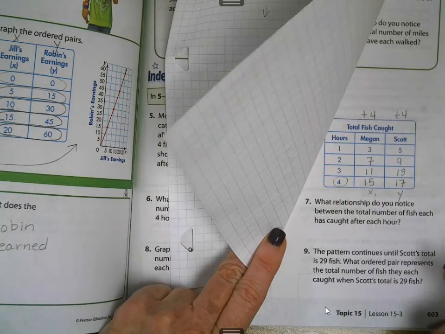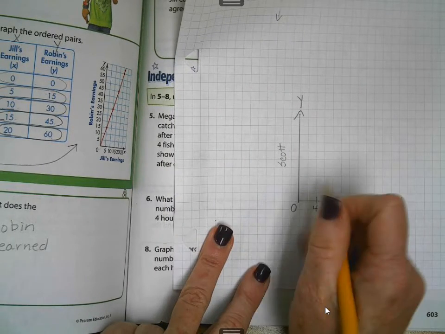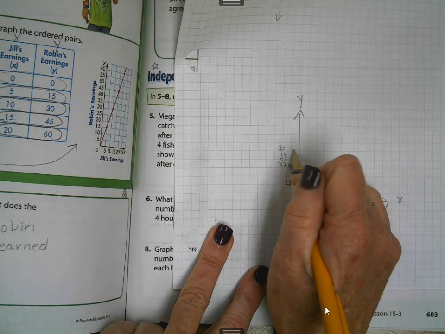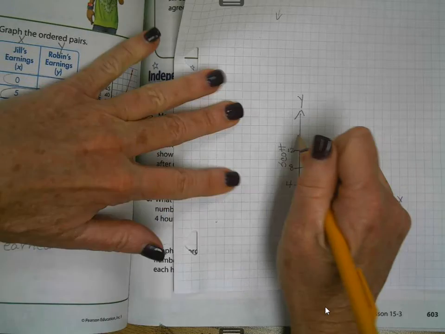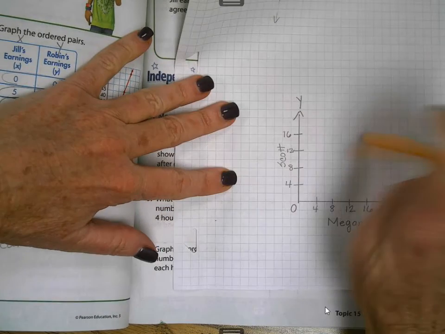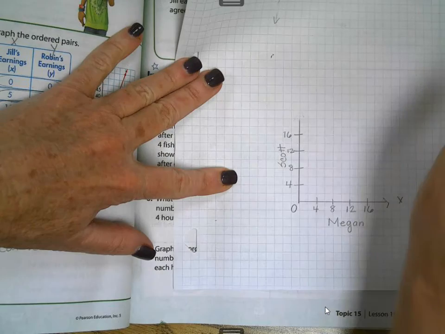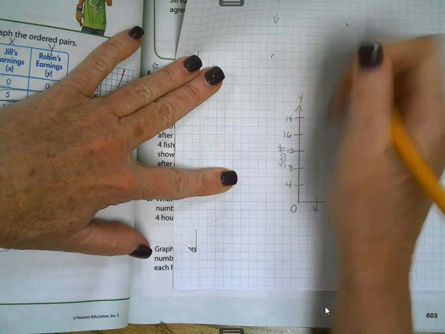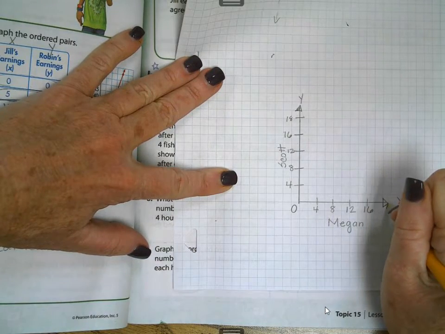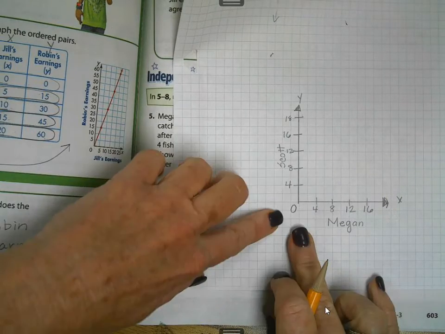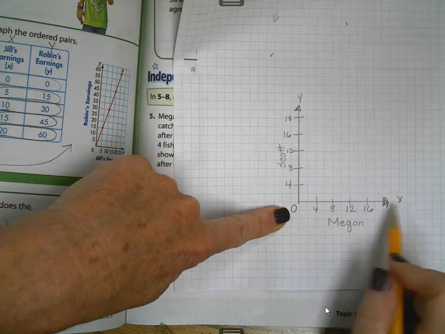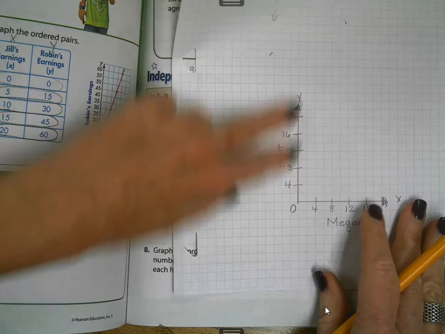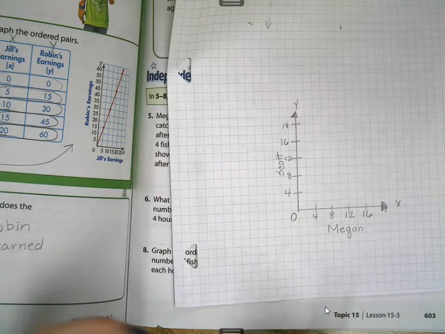Scott, we've got to get up to at least 17. So why don't we do the same thing? Let's do increments on every other line. 4, 8, 12, 16, and then let's just go up one more. That's why we do pencil. And let's do 18. All right, so just recreate that. Okay, so I've got Megan's increments. Really, we're going up by 2 on every vertical and every horizontal line. I just labeled every other to make it not so jammed with numbers and hard to read.